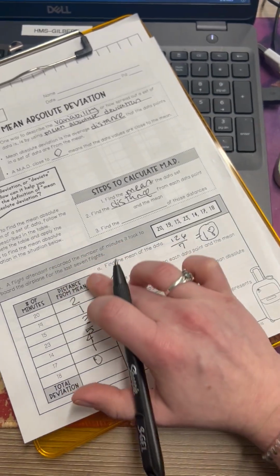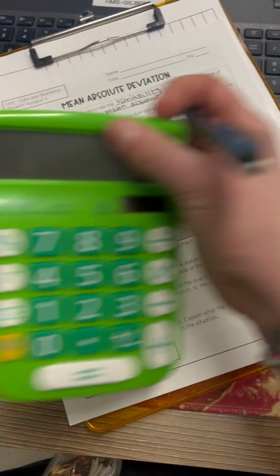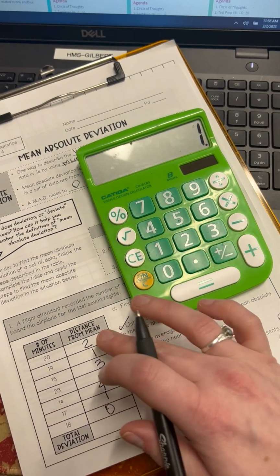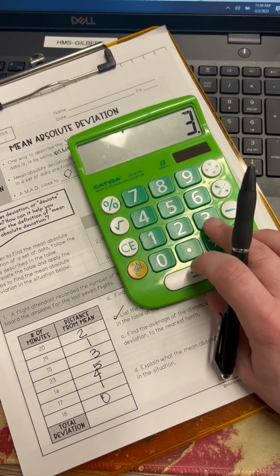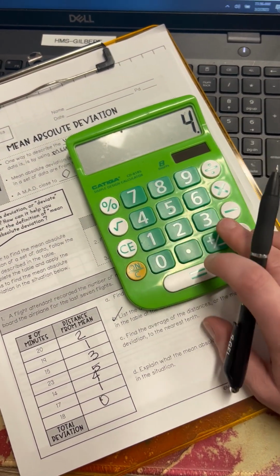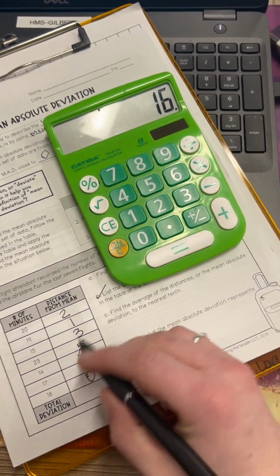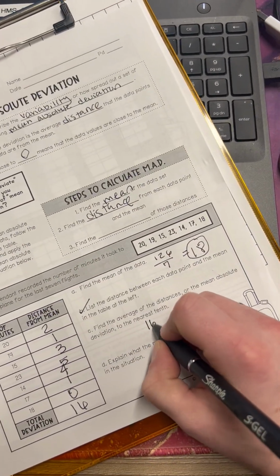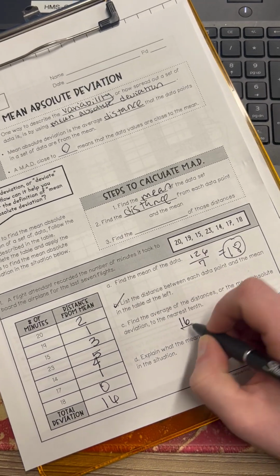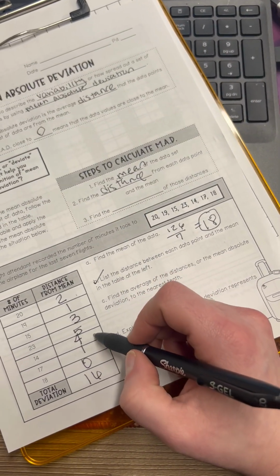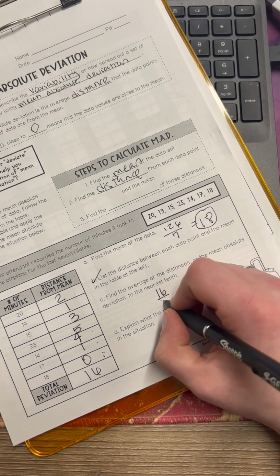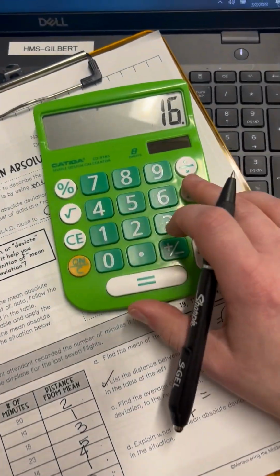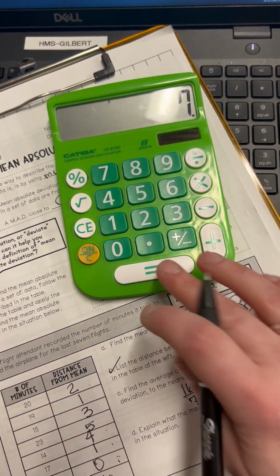So I need to find the average of this right here. So now let's find our total deviation. That's 2 plus 1. So we're adding up this column. Plus 3 plus 5 plus 4 plus 1. Plus 0, right? So that's 16. So our total deviation is 16. So I'm going to take 16, and then I'm dividing 16 by 1, 2, 3, 4, 5, 6, 7. And you do count 0, because 0 means that it was the same, and that's very important. So divide 16 by 7.